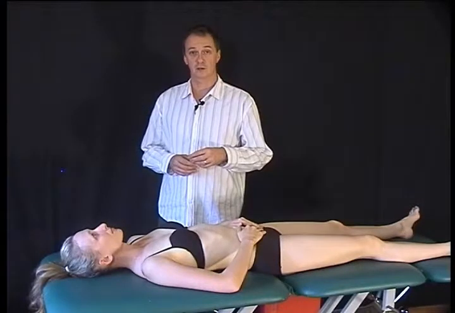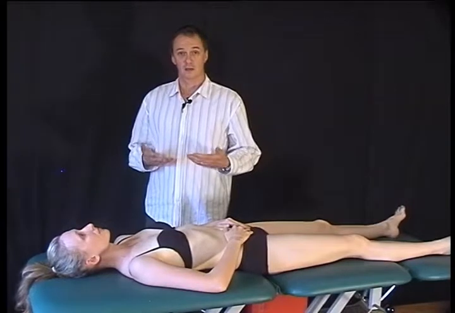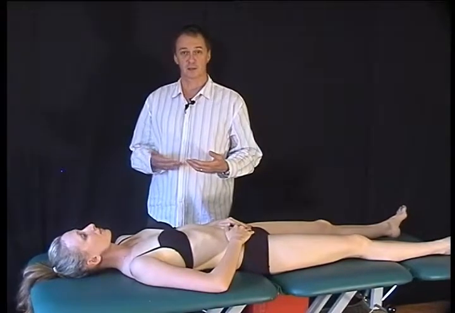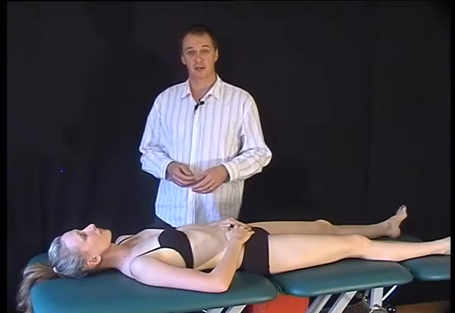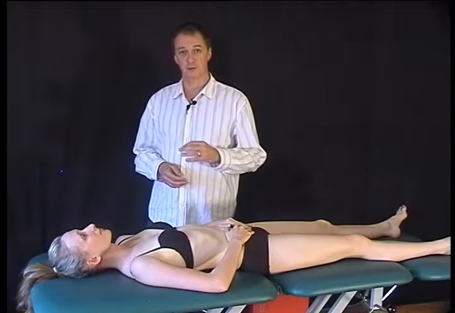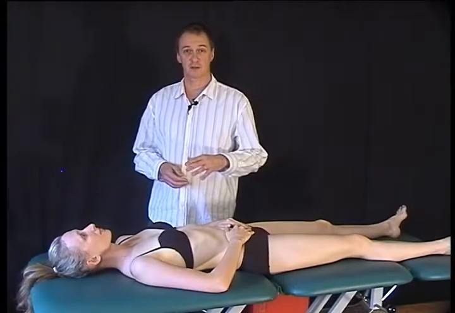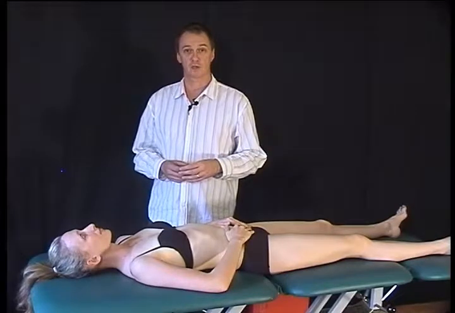So I'm going to show a number of ways to work there, and I'm certainly not proposing that suddenly we throw all care aside and just proceed into the neck in a kind of cavalier manner. But if we work thoughtfully and with some intelligent appreciation of the structures that are around there, then we're going to be working safely.